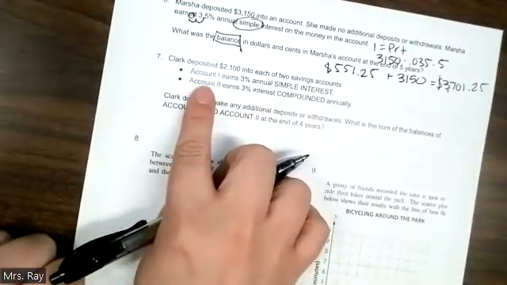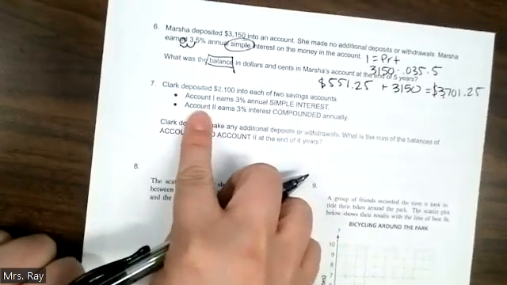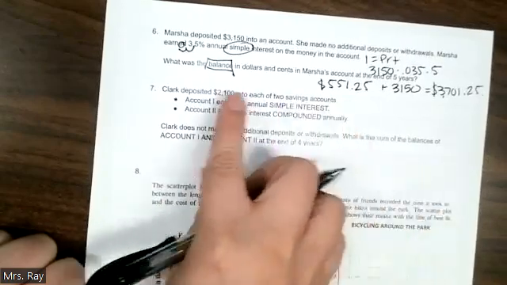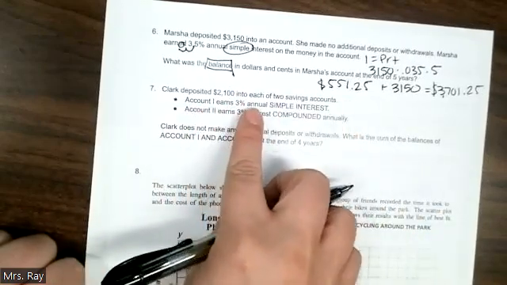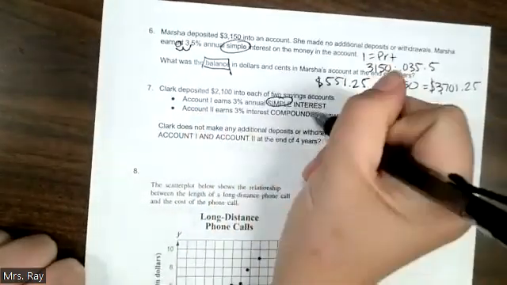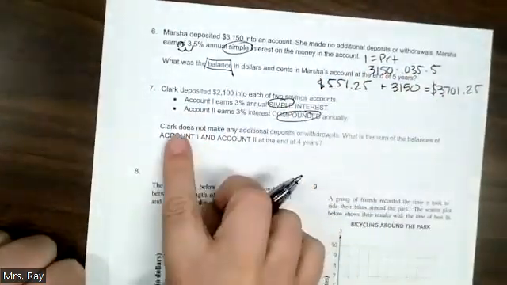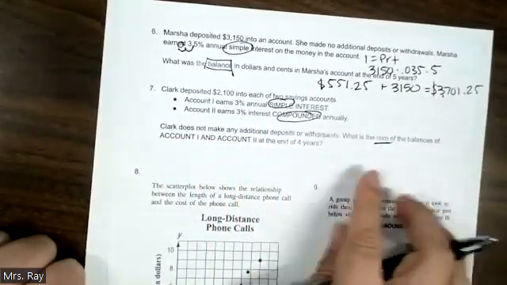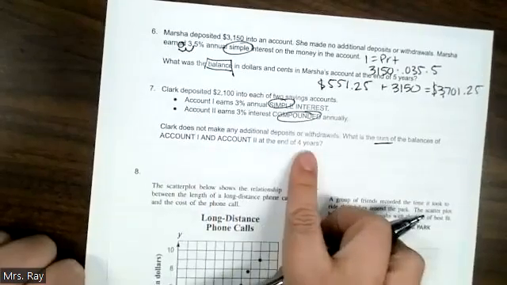This is probably the most difficult one you're going to have on your test, but you guys can do it. I believe in you. Clark deposited $2,100 into 2 savings accounts. Account 1 earns 3% annual simple interest. Account 2 earns 3% interest compounded annually. If Clark does not make any additional deposits or withdrawals, what is the sum of the balances in account 1 and account 2 at the end of 4 years?